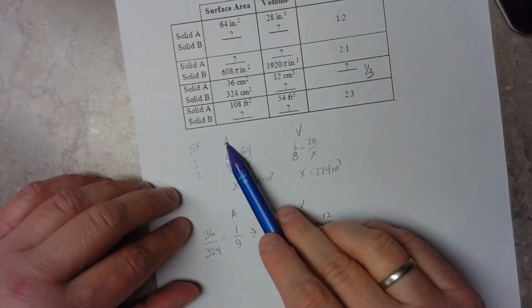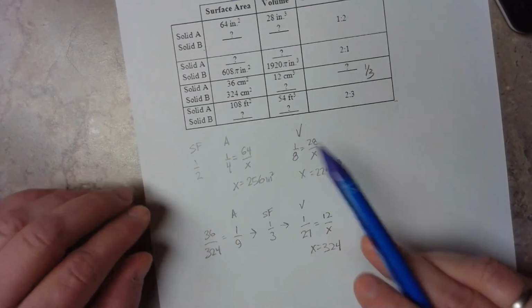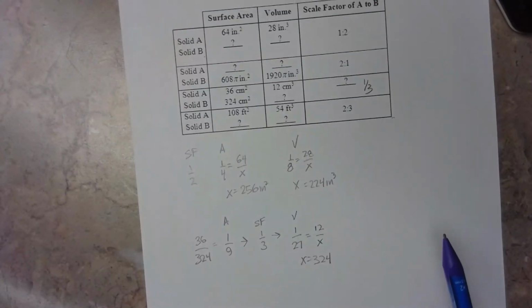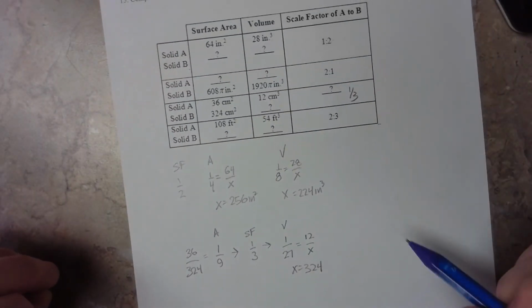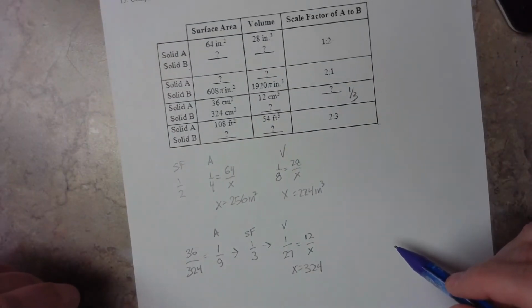So you just have to remember where you are. You have scale factor, are you on ratio of volumes, ratio of areas. I will put up a worksheet for you to look through and try some of those problems, and I'll also put up the key for it.